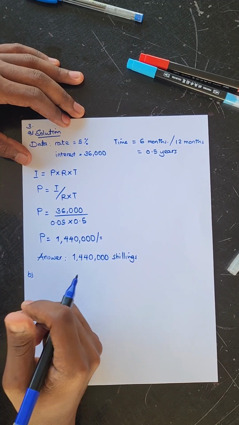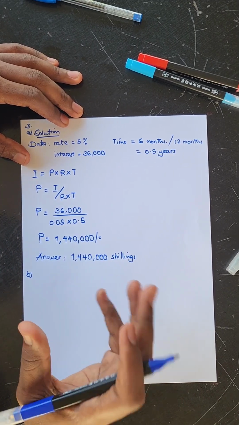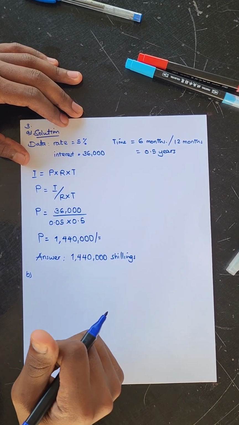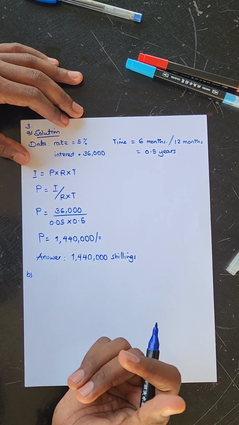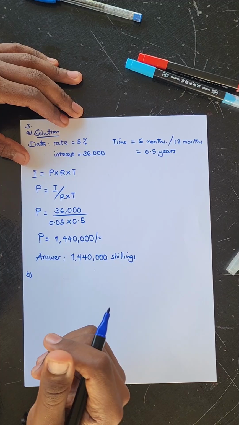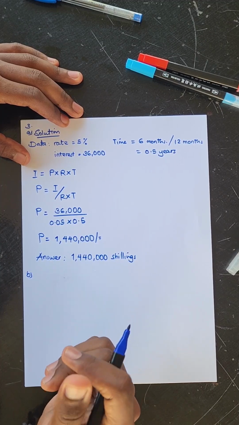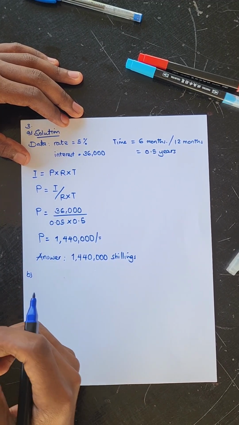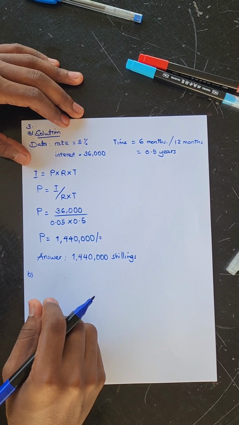Moving on to number 3B. Nyanjara bought 50 bottles of milk for 70 children. If the capacity of each bottle is 300 mils, find the amount of milk in liters that Nyanjara bought. So we're not even going to use the number 70 children, or I'm not going to use it.